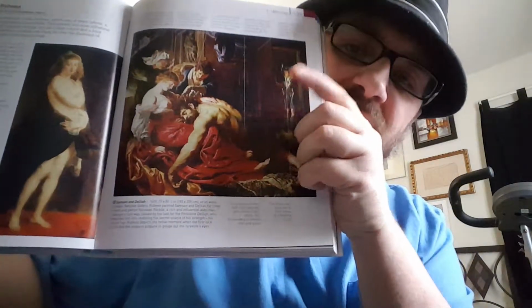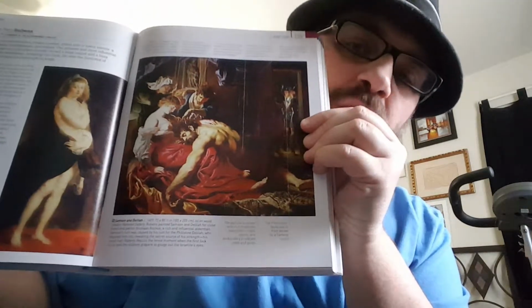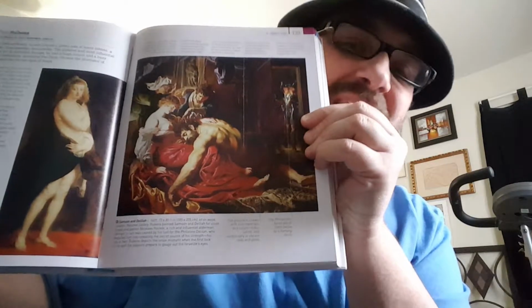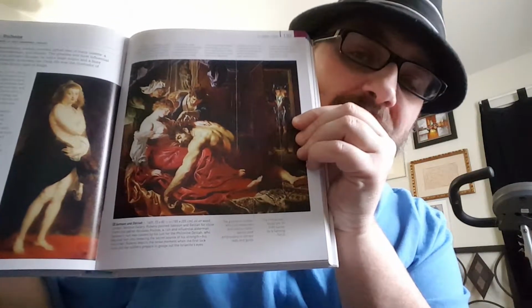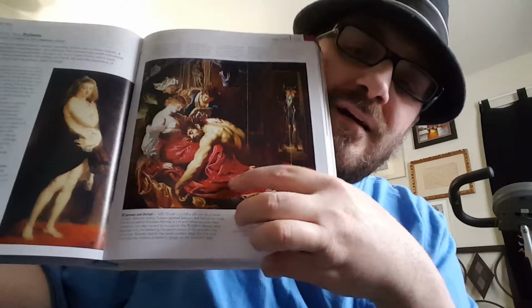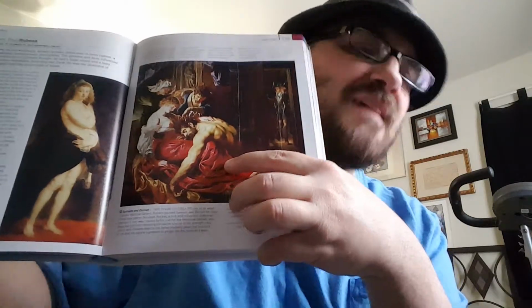There's all kinds of darkness over here, but big old theatrical lighting over there, as if there's a big old spotlight hitting these people and trying to show up what they're doing. It looks like a big stage play in a major way, and the light is shining off of this red fabric here, and it just really seems to shine, and that is a big deal in the Baroque period. Lots of very theatrical things going on.